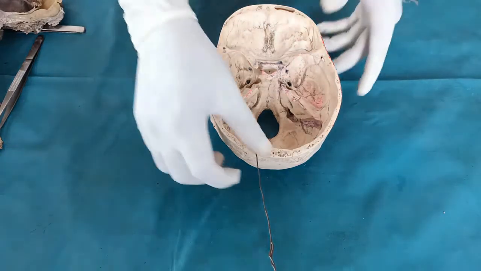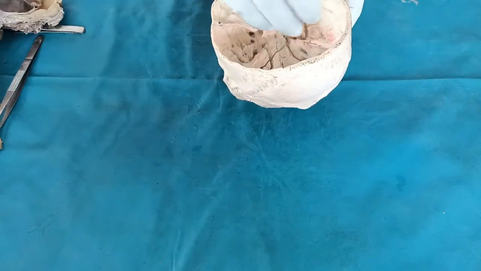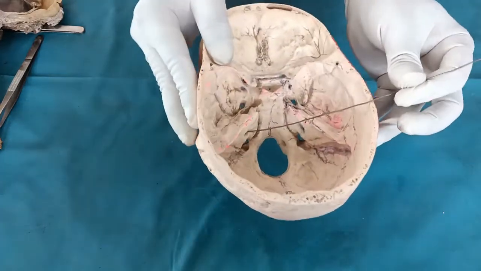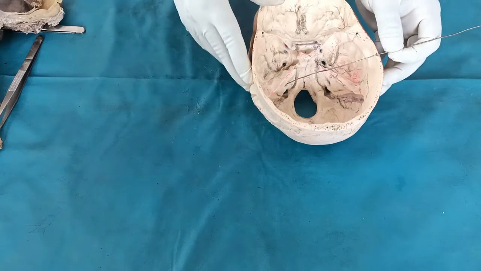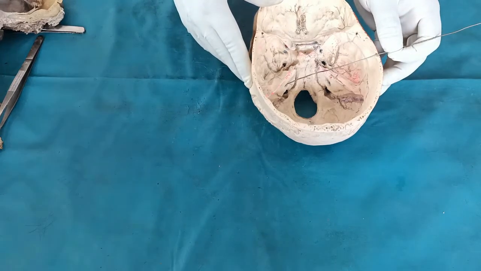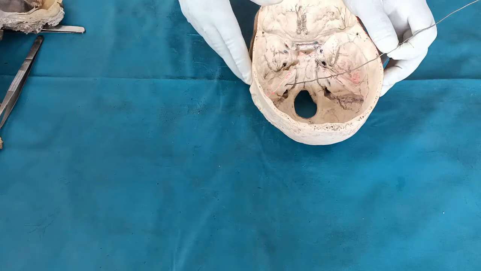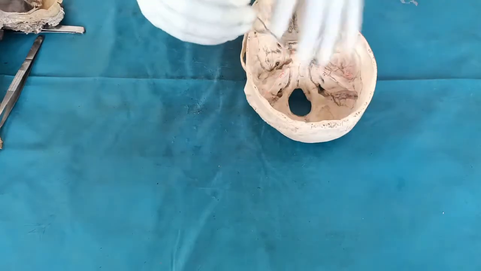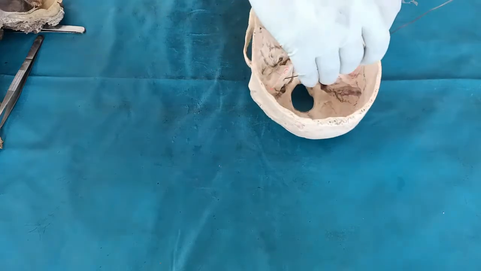Clear? Then, if you observe here, into the petrous part of the temporal bone, there is one foramen entering. This foramen we call the internal acoustic meatus. This is the external acoustic meatus, you must be knowing this. Then this is the internal acoustic meatus.